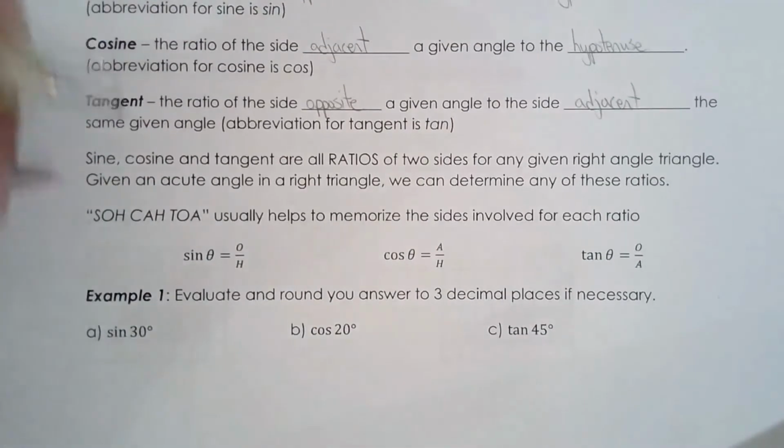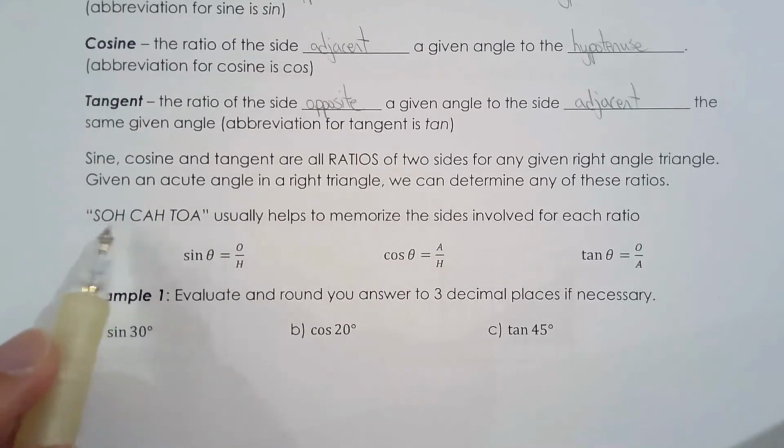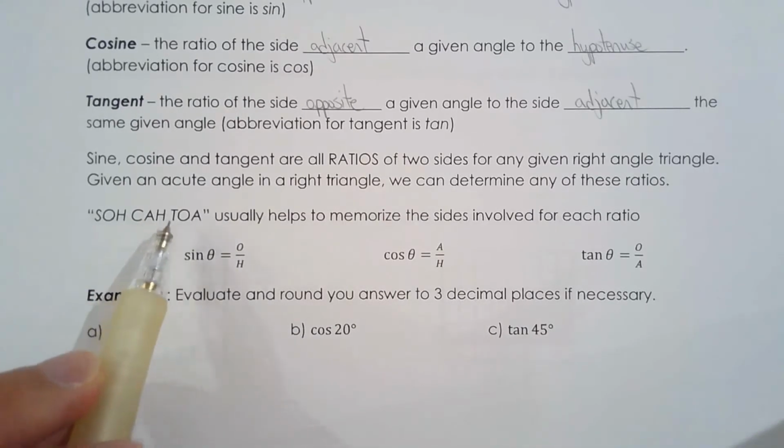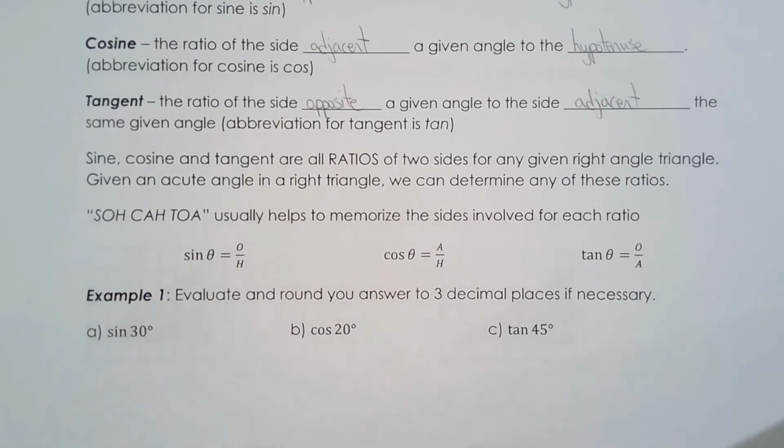So we have a little shortcut, or an acronym, sorry, to help us remember the definition of sine, cosine, and tangent. So we have SOHCAHTOA. We write SOH because sine is defined as a ratio of opposite over hypotenuse. This basically reminds you that sine is opposite over hypotenuse, cosine is adjacent over hypotenuse, and tangent is opposite over adjacent. It tells us what the definition of the ratio is, just in case you forgot.